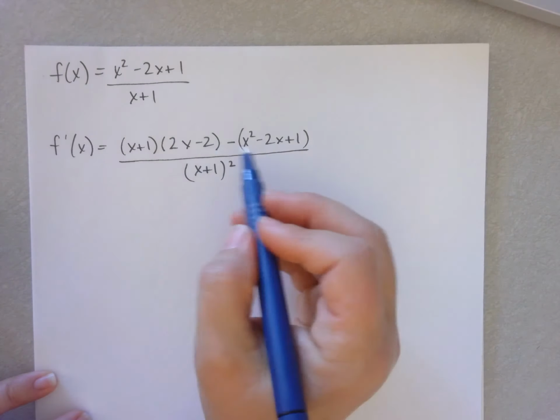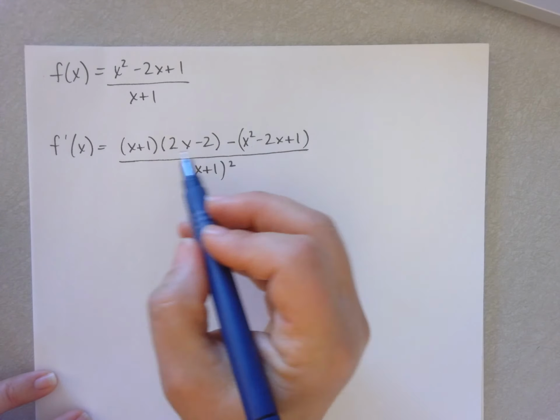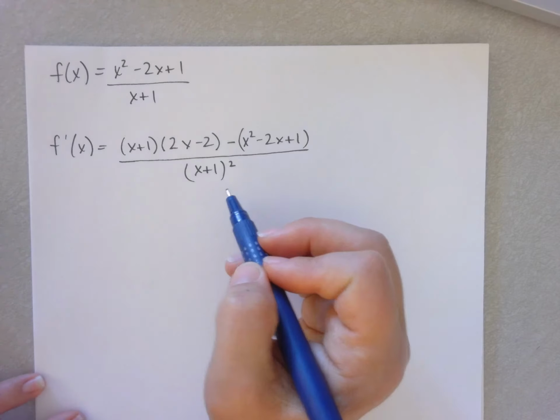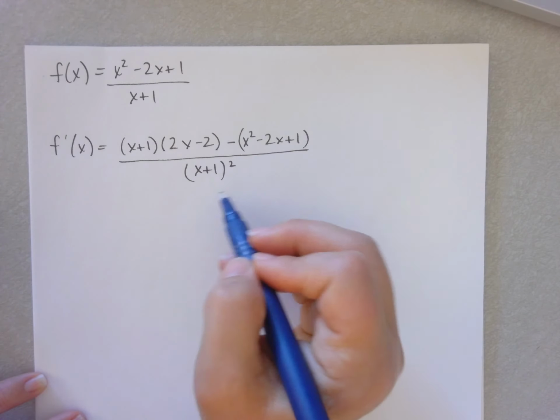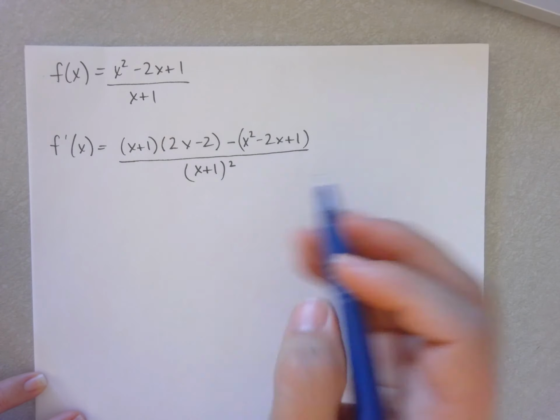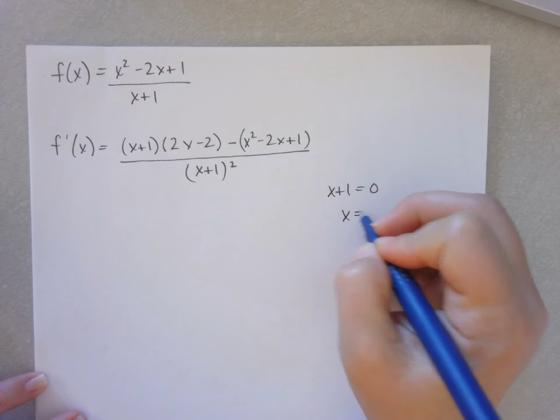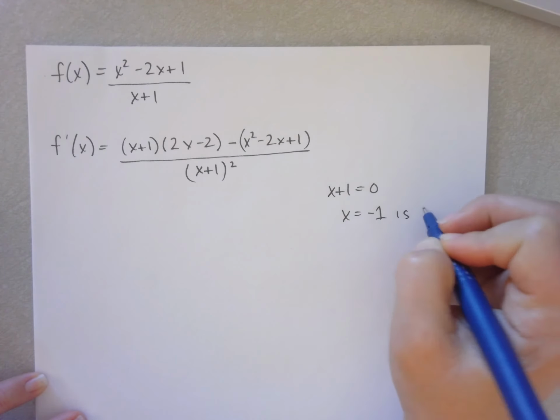Now, I'm going to get my 0 from the numerator, and I'm going to get my undefined places from the denominator. I know that my undefined place here is at x equals -1, right? I can do that right away. x plus 1 equals 0, x equals -1 is a critical number.